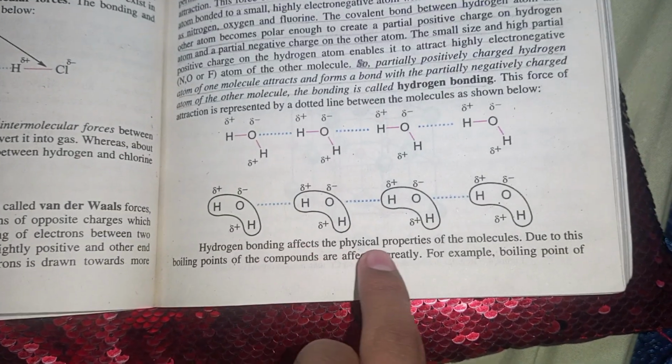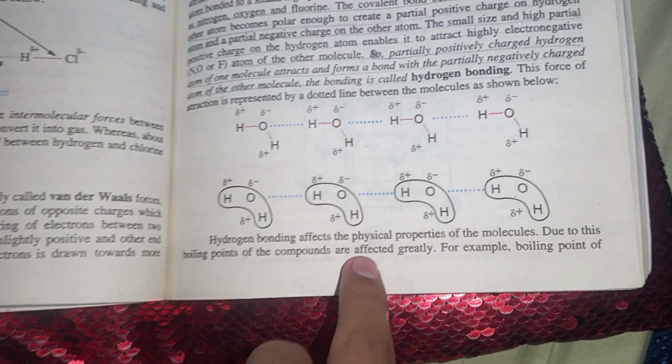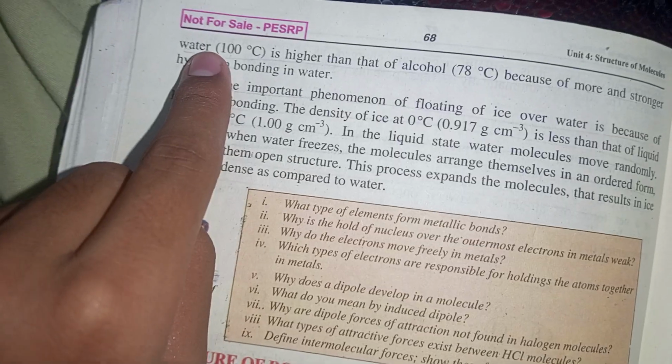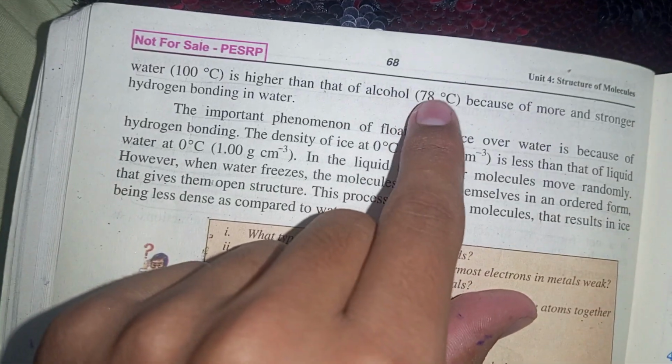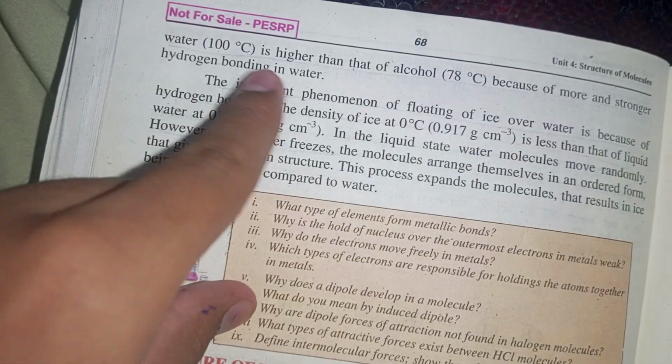Hydrogen bonding affects the physical properties of the molecules. Due to this, boiling points of the compounds are affected greatly. For example, the boiling point of water, 100 degrees Celsius, is higher than that of alcohol, 78 degrees, because of more and stronger hydrogen bonding in water.